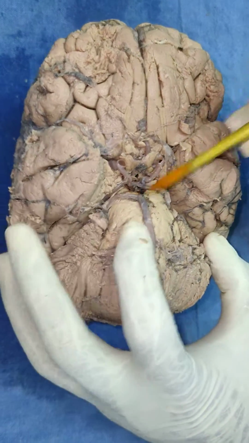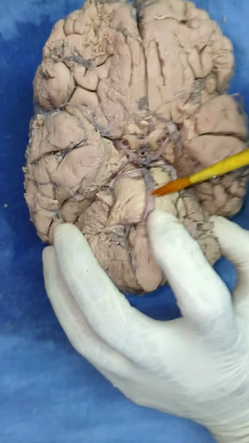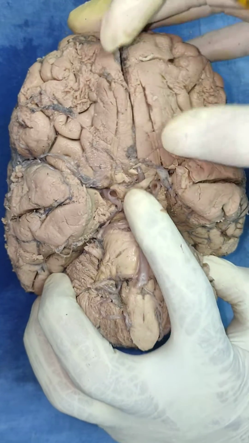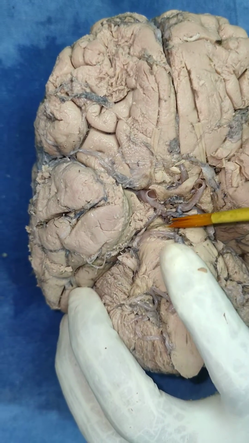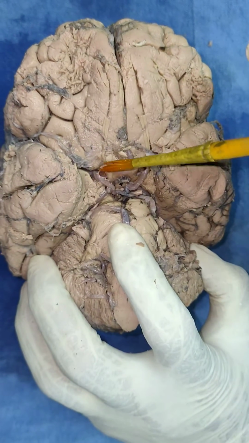For that we can see the basilar dividing into posterior cerebral arteries. The posterior cerebral artery is a component of the circle of Willis, and from the posterior cerebral artery there is a communicating artery towards the internal carotid artery.